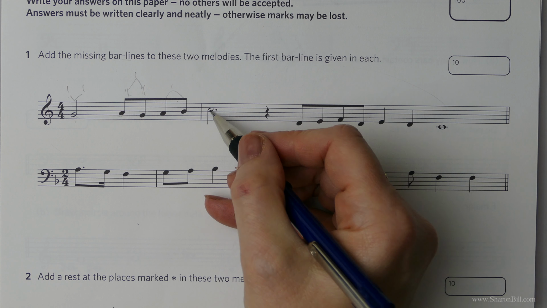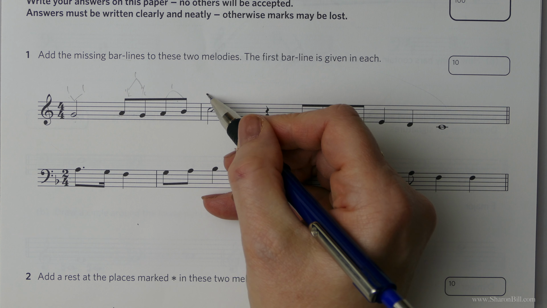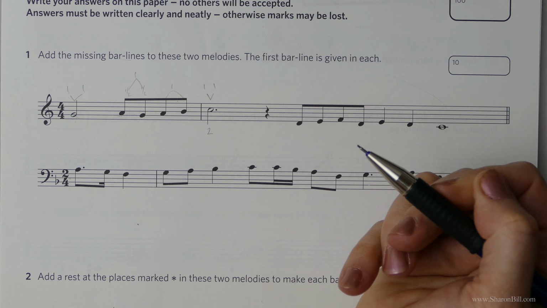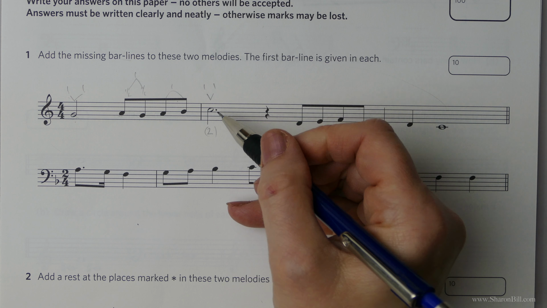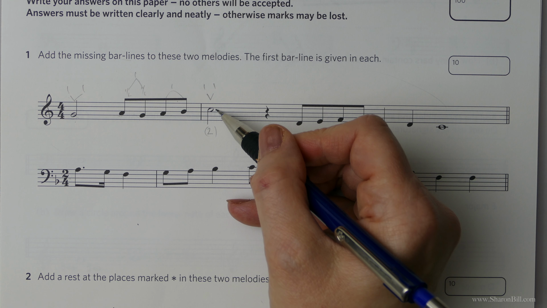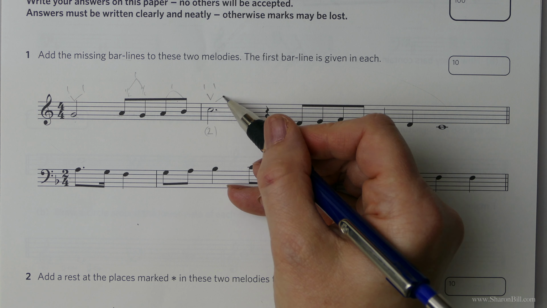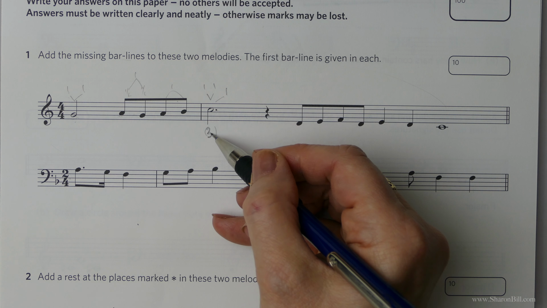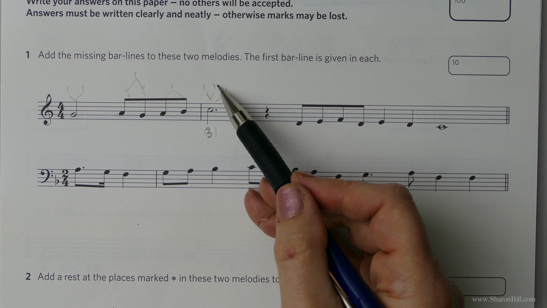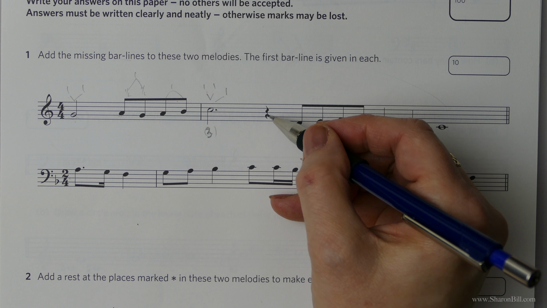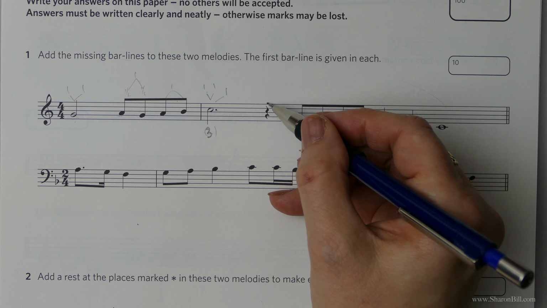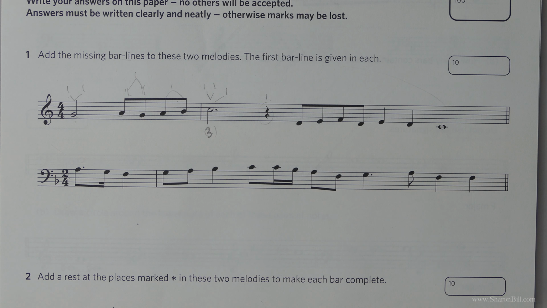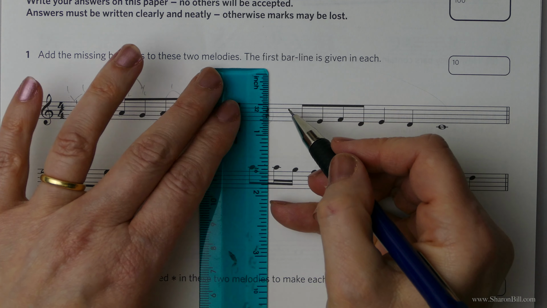We know that a minim is worth 2 beats. So there's a 1, there's a 1. You could just add up to 2 if you like. And then half as much again. So half of 2 is 1. So that gives us another beat. We know that actually a dotted minim is worth 3 beats. So we have 1, 2, 3. And then this is a crotchet beat or a quarter note rest, which is worth 1 beat. So there is our 1, 2, 3, 4. So that's our bar line.